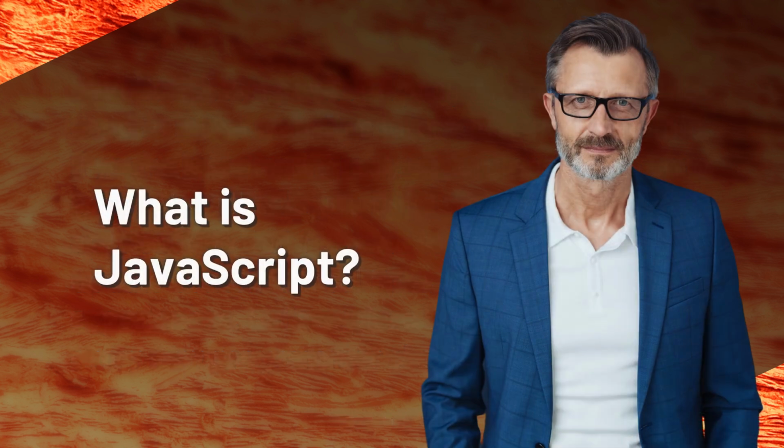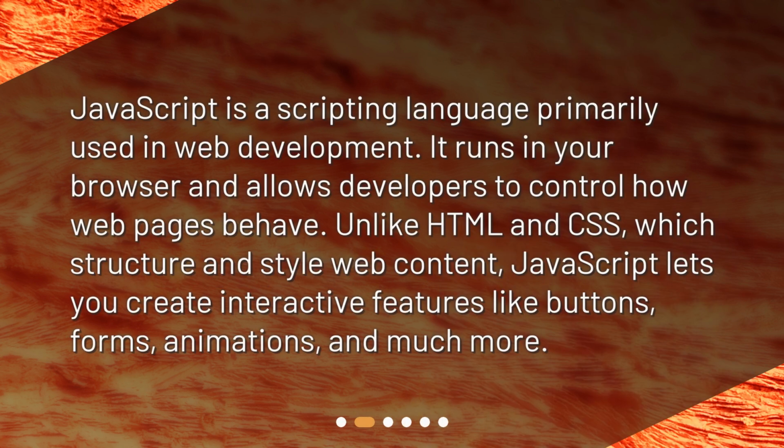What is JavaScript? JavaScript is a scripting language primarily used in web development. It runs in your browser and allows developers to control how web pages behave. Unlike HTML and CSS, which structure and style web content, JavaScript lets you create interactive features like buttons, forms, animations, and much more.